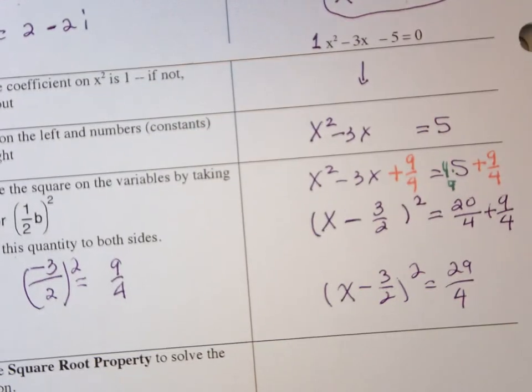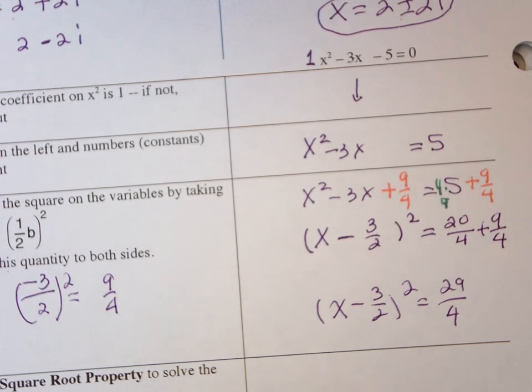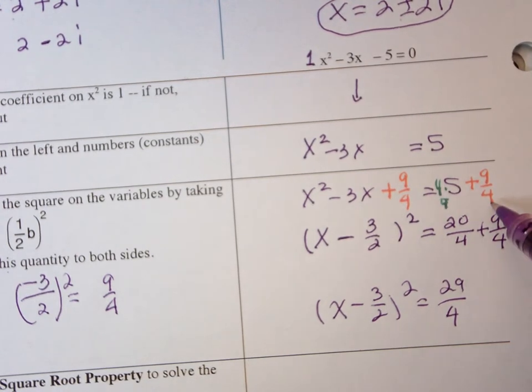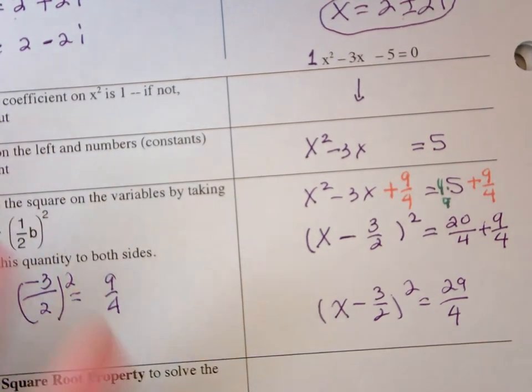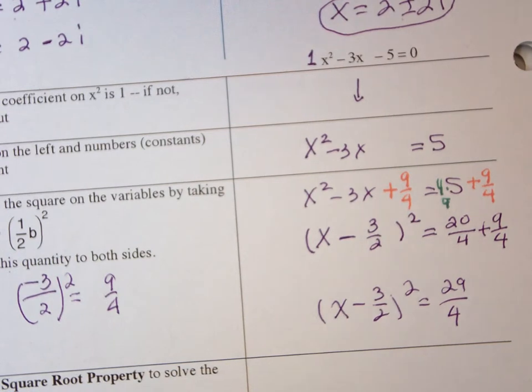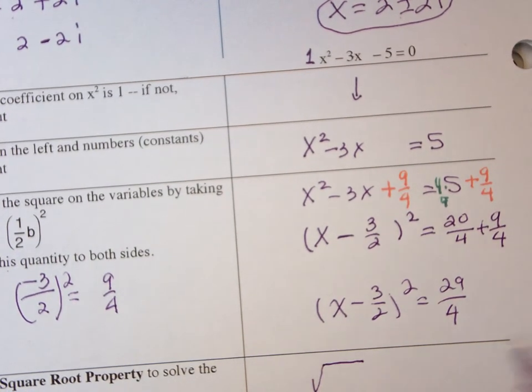Why did you do 4 over 4? Because I needed to have a common denominator of 4. 5 has a denominator of 1, and so I couldn't bring the 5 and the 9/4 together because they didn't have the same denominator. Now use the square root property on both sides.